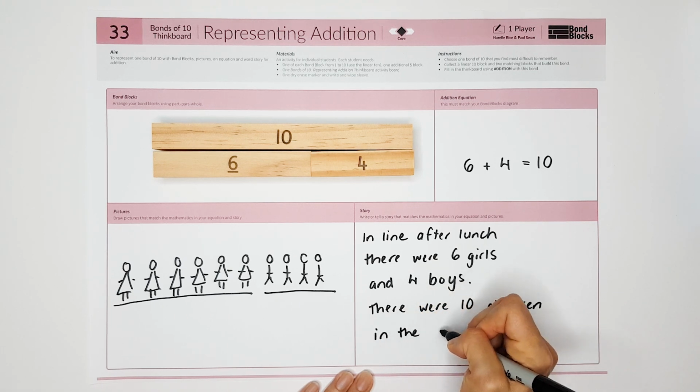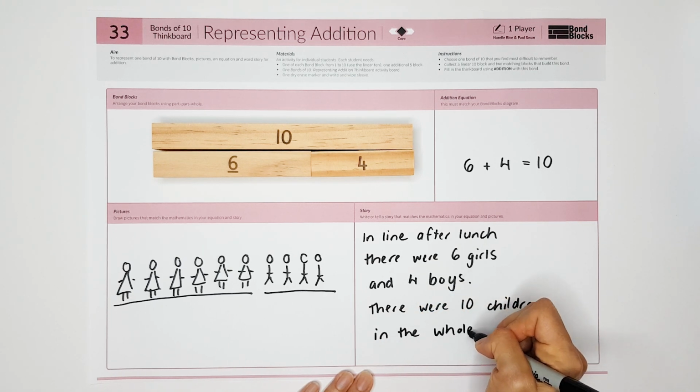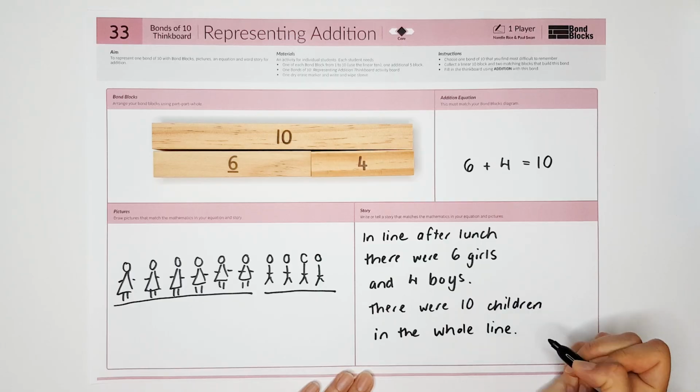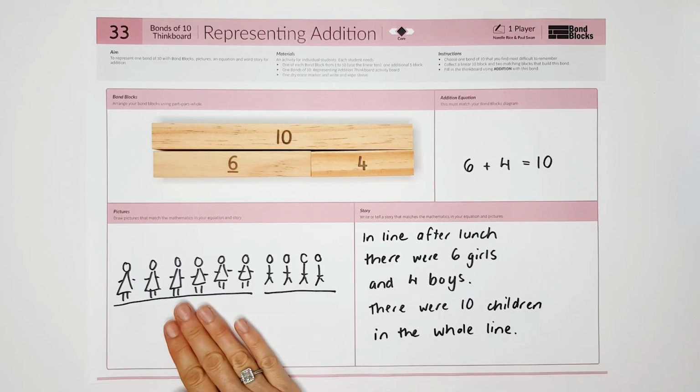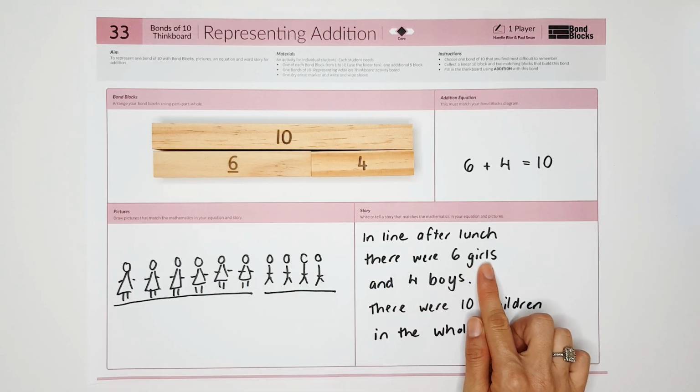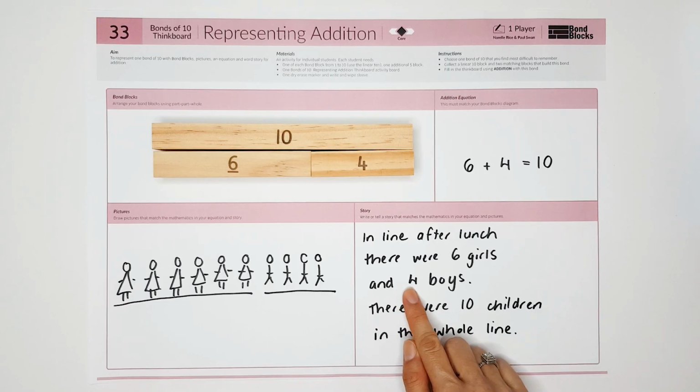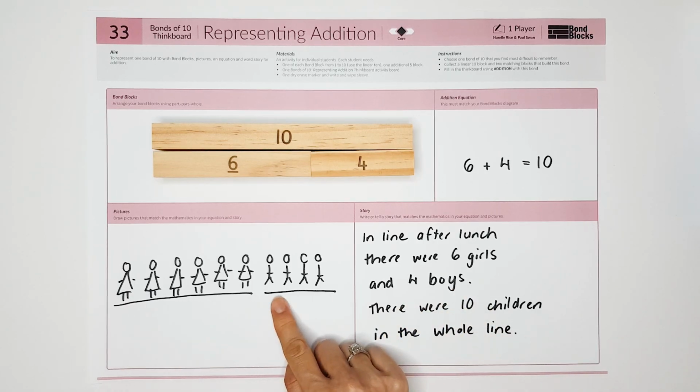So just checking, I've got my part of 6, yes, my part of 4, and my whole of 10. Now it's your turn.